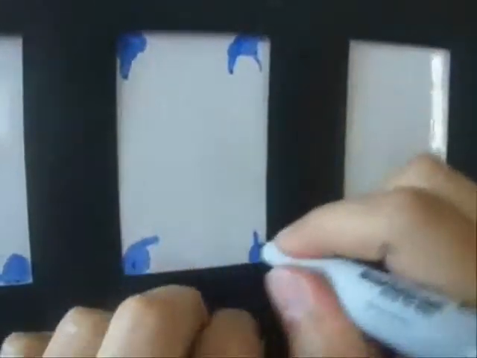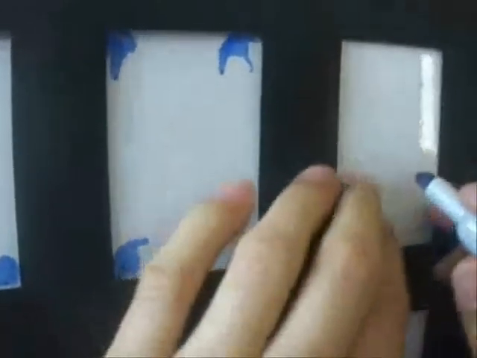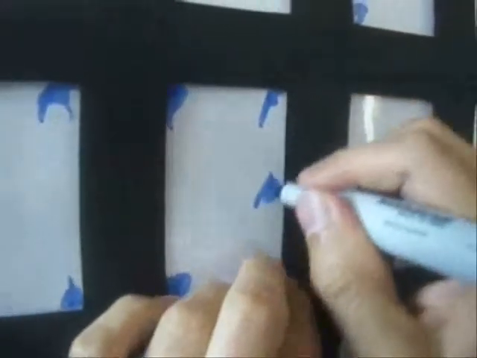Letter X, that's 1, 3, 4, and 6. Letter Y, that's 1, 3, 4, 5, and 6.